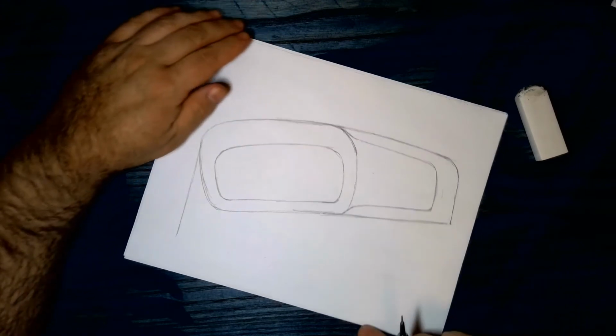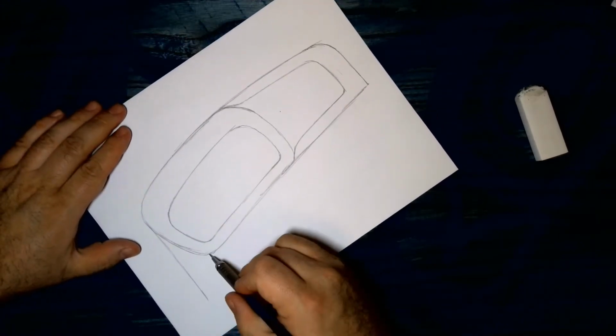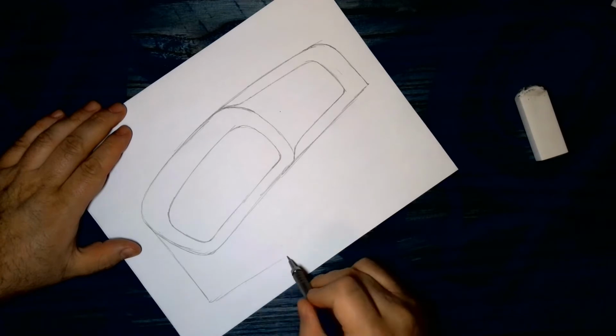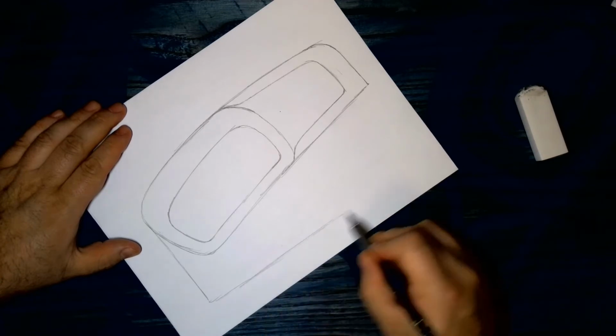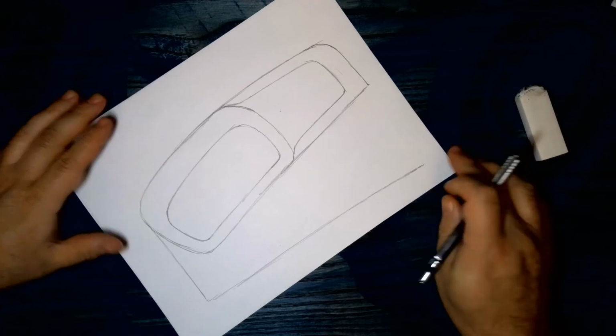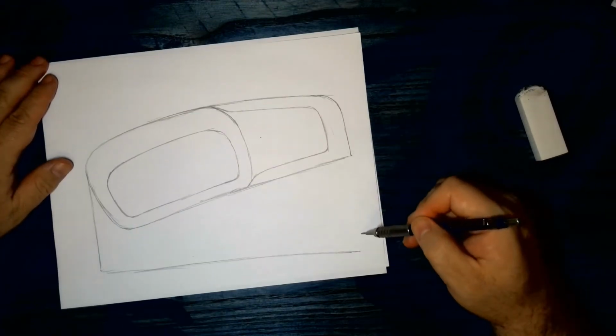We don't want to go too far down. Okay, so just a little ways down below the bottom corner of your ovoid, and then out, again, parallel to the edge of the paper, towards the end of where the beak would be here. Okay, so right along the edge there.